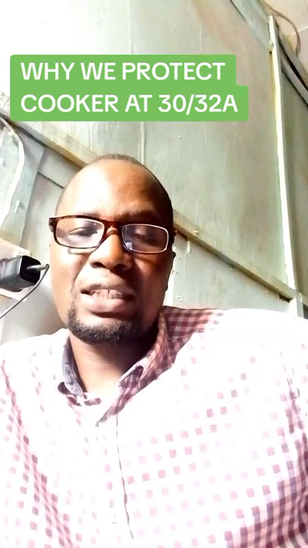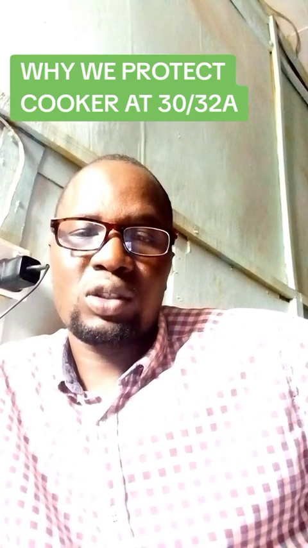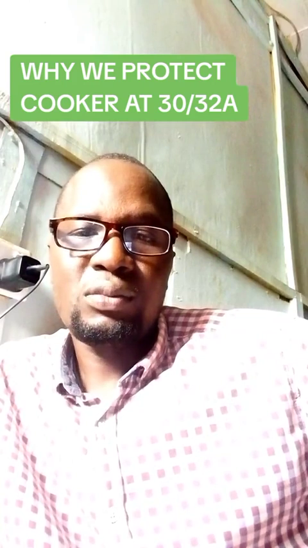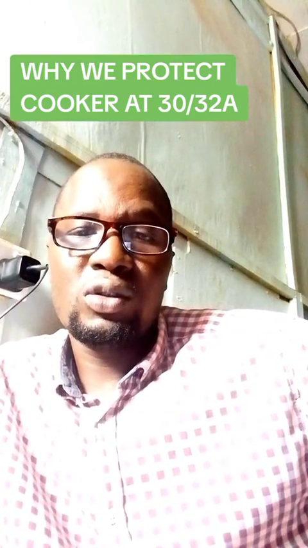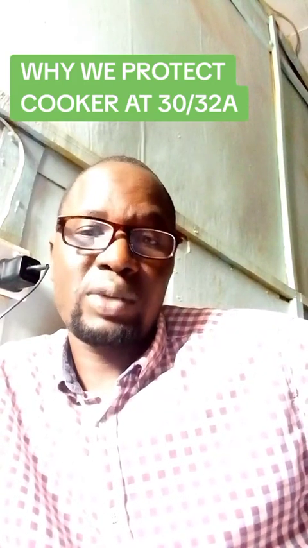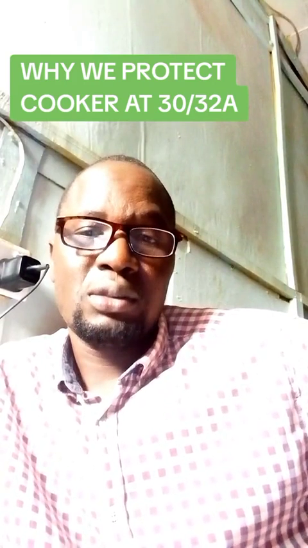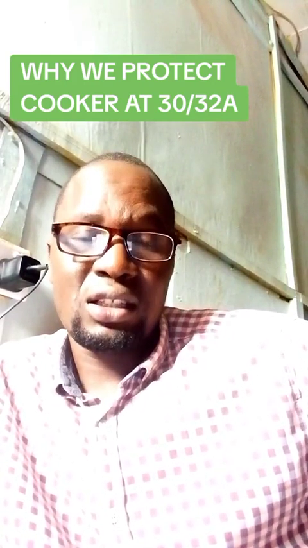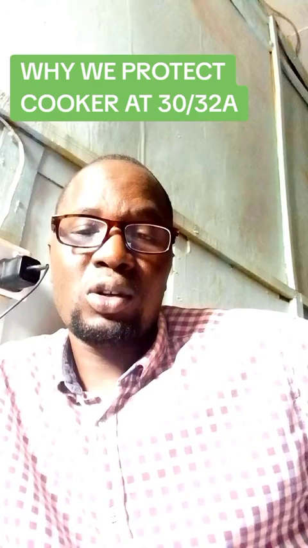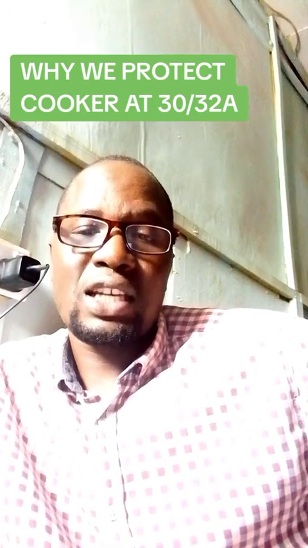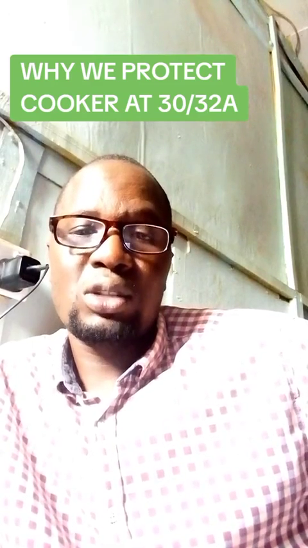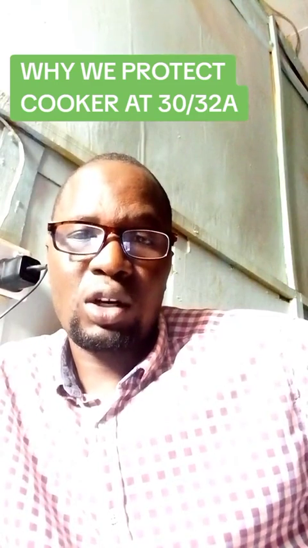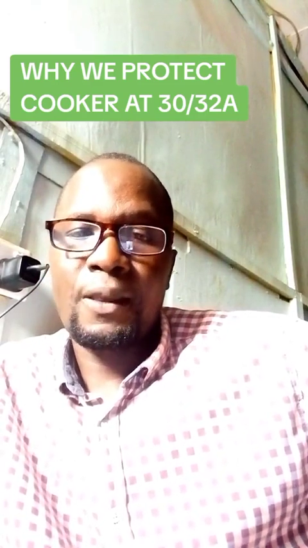So if a cooker is rated 12 kilowatts and the supply voltage is 240 volts, then this cooker needs to be protected at 30 or 32 amps because its consumption is below 30 amps. You cannot protect a cooker at 20 amps as some people do, because its consumption is much higher than the protection you're going to give it. So you're supposed to use a circuit breaker rated 30 or 32 amps to protect your cooker unit.